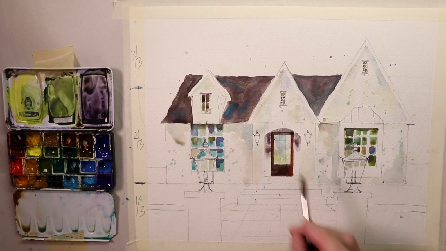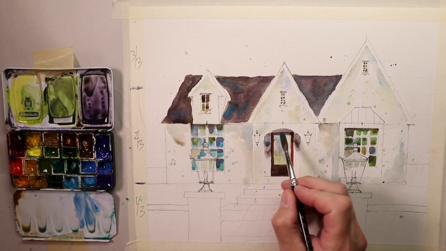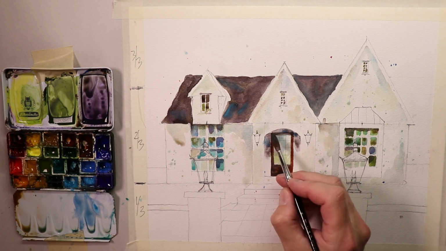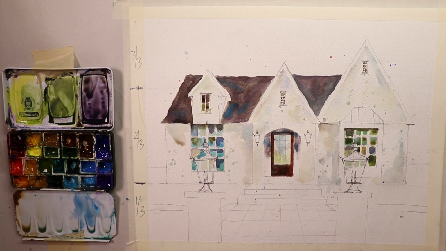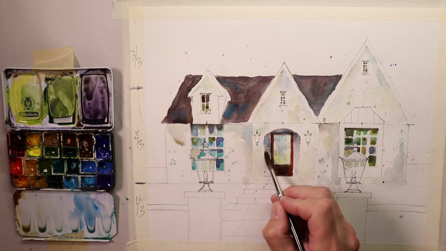This is in the foyer, in the portico. So you do want that to be darker in there. So I'm going to put that darker wash in there, like so.